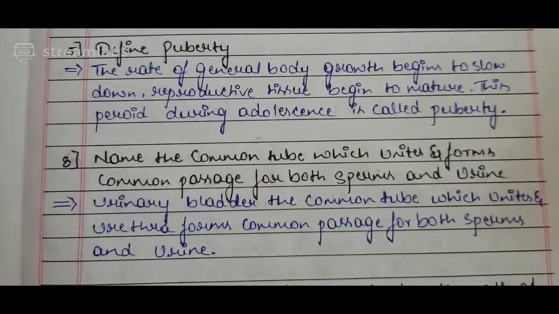Name the common tube which unites and forms a common passage both for sperms and urine. The urethra forms a common passage for both sperms and urine.